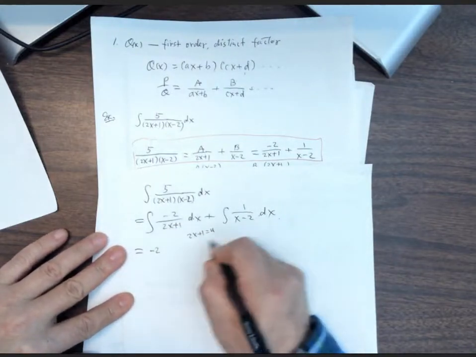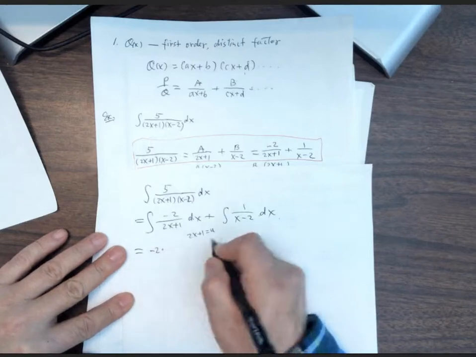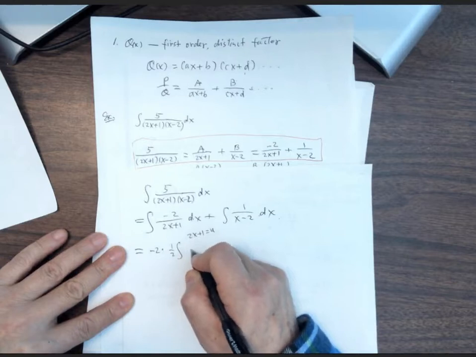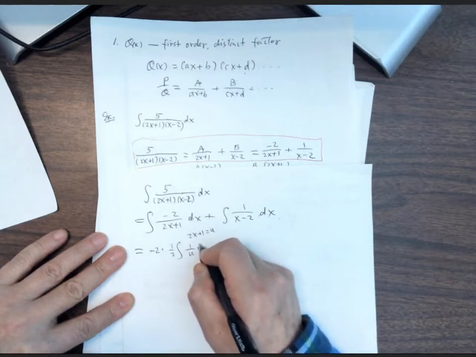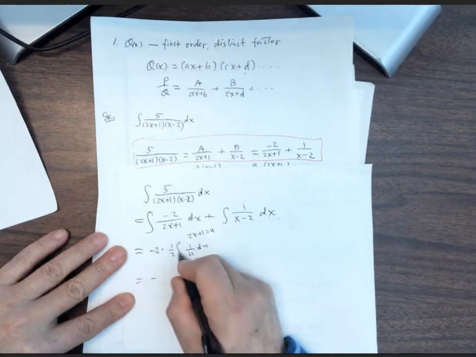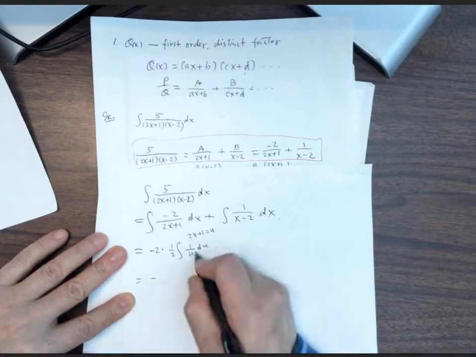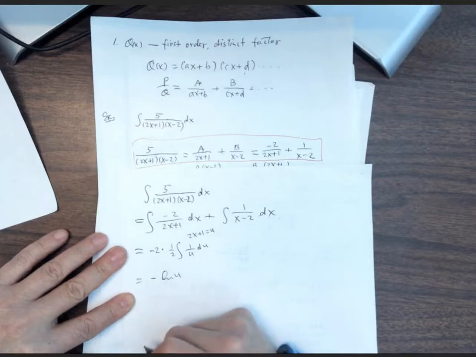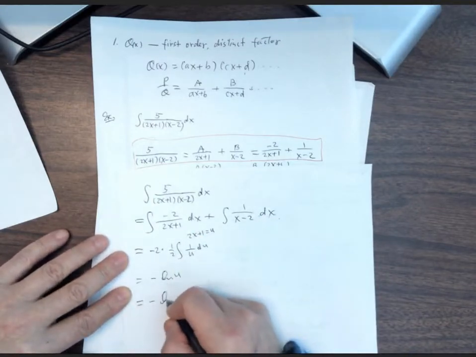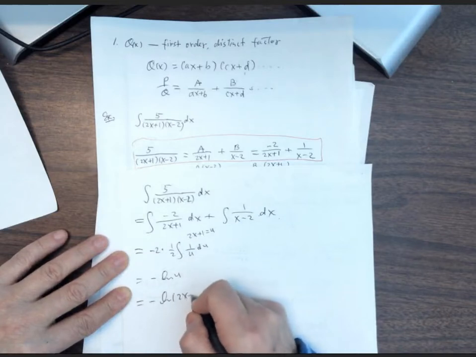So you pull out the -2 with the substitution. You have 1/2 because of the substitution. Negative times half is -1, and this is log u. Just this part. I'll work on the other part. Be log 2x plus 1.